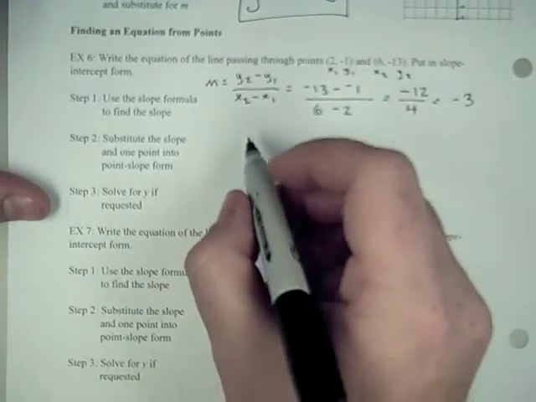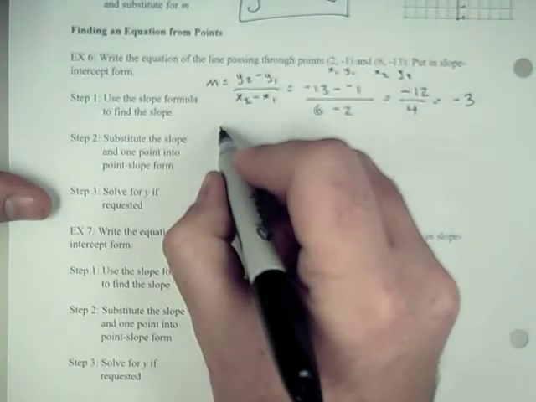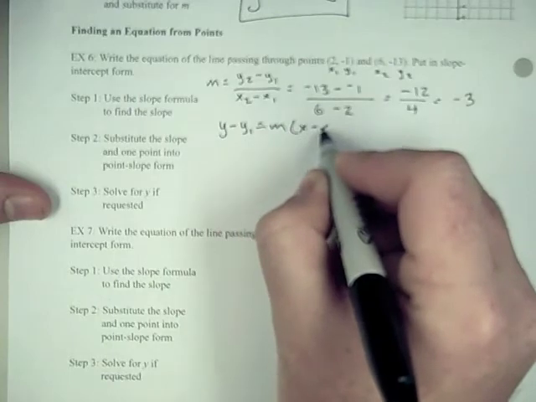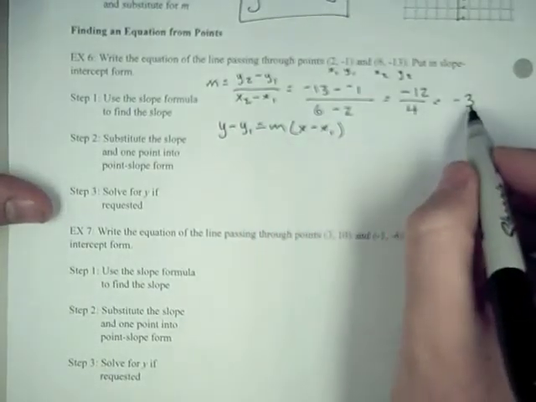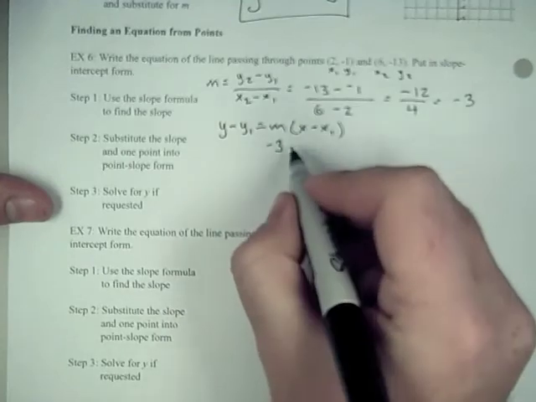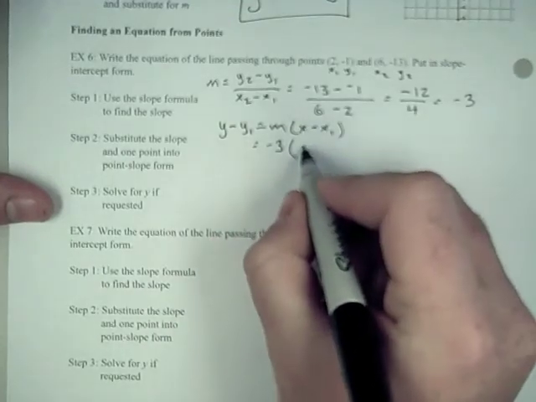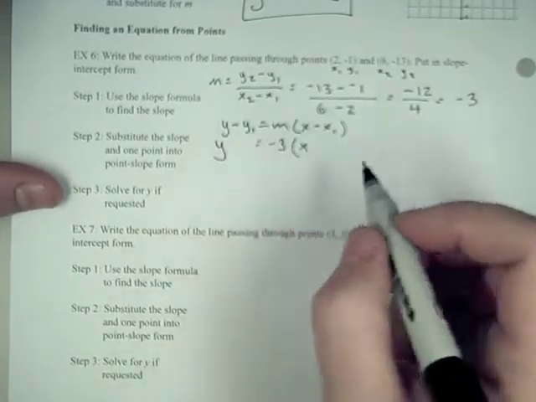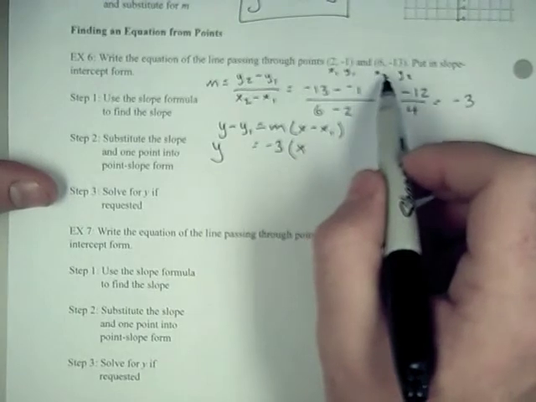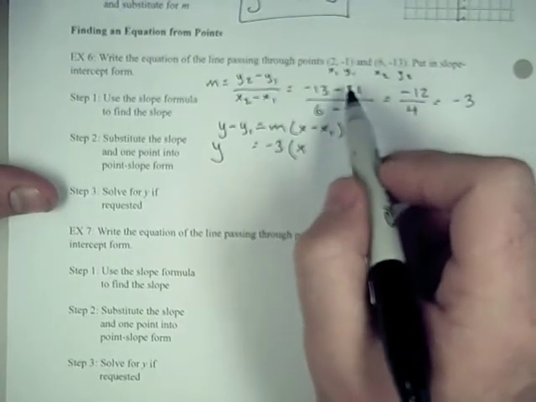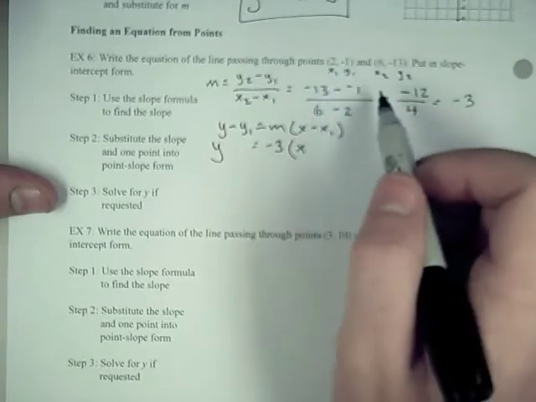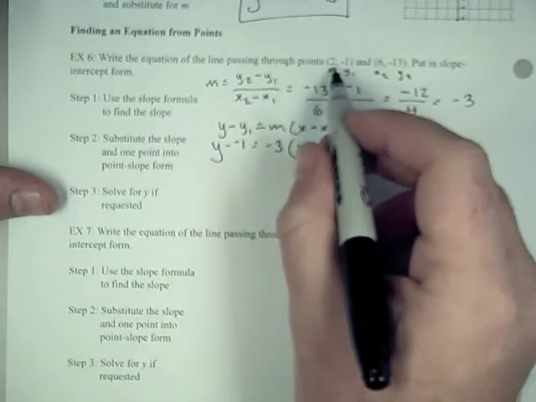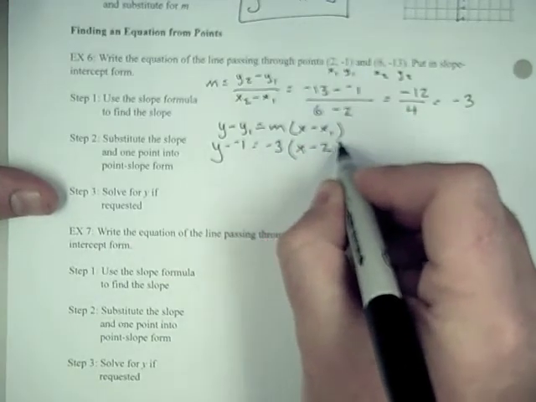Now we're going to use what's called the point-slope form of an equation. That is y minus y1 equals m times x minus x1. We know what m is. That's -3 because we found it using the slope formula. You're always going to have this x and you're always going to have that y. But this x and this y come from one of your points. It does not matter which one you use. I like to use the one with smaller numbers, so 2 and -1. We'll plug the -1 in for y1, so minus -1, and then 2 in for x1, minus 2.